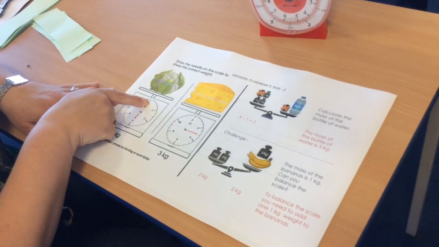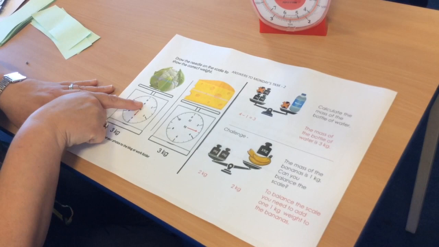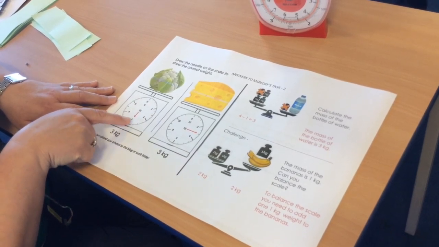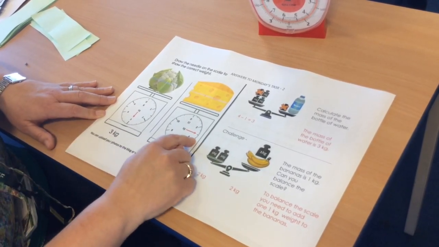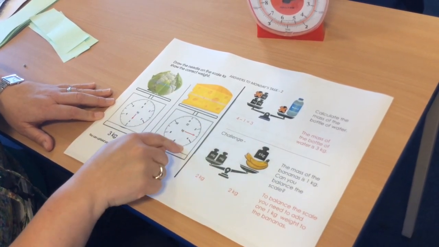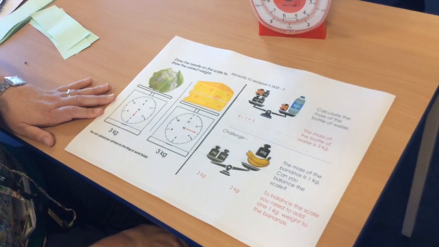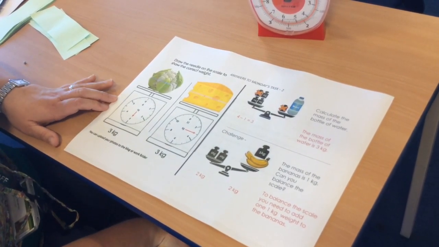So we look here, the 3 kilogram marker on this measuring scale for the cauliflower is this down here, pointing at the number 3, whereas on the cheese there was no digit 3. So you had to look round the scale, there's 2 and 4, you go right in the middle because 3 is between 2 and 4.